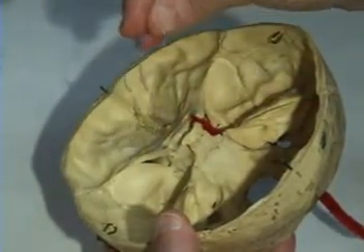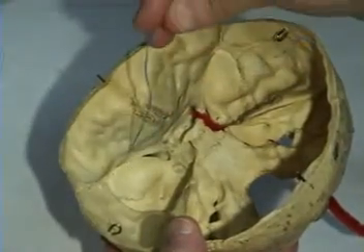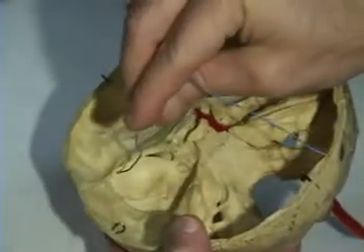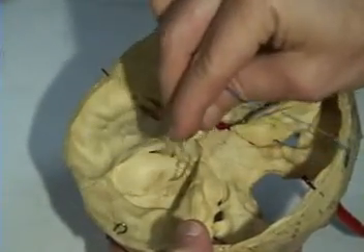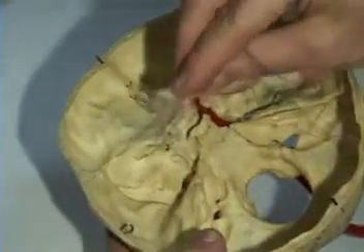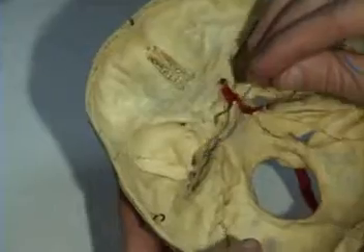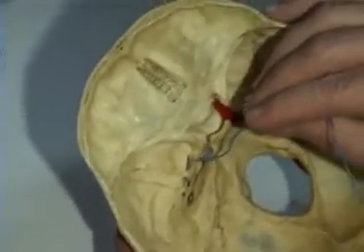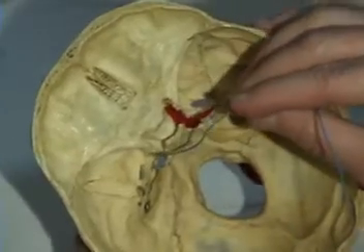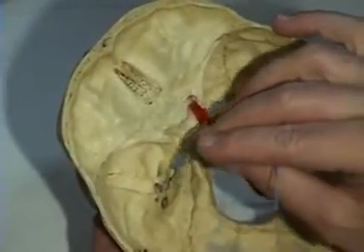This sphenoid ridge actually makes up the dividing line between the middle cranial fossa and anterior cranial fossa, and that's made up of the lesser wing. The greater wing is down here, making up some of the floor of the middle cranial fossa. So we have the greater wing of the sphenoid. If we follow the greater wing towards the midline, there are several openings. We can see this oval hole, the foramen ovale. You can see just posterolateral to that a small opening called the foramen spinosum.